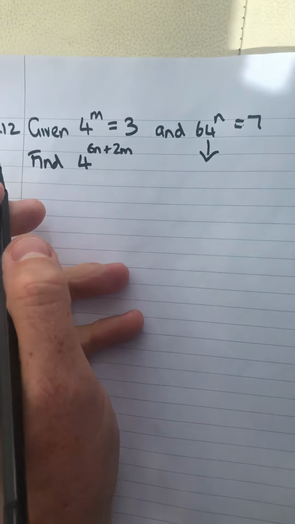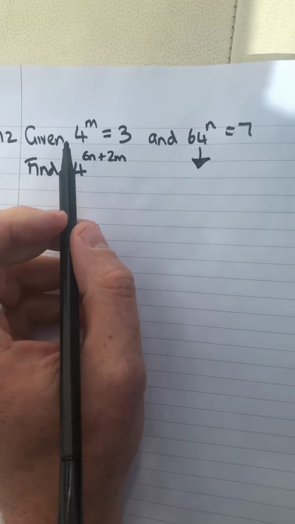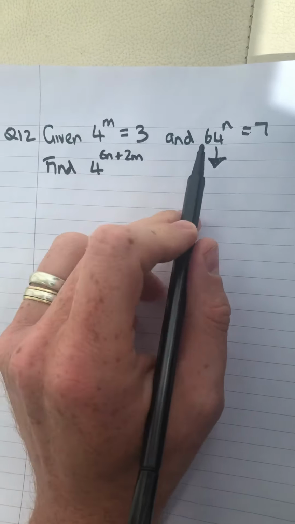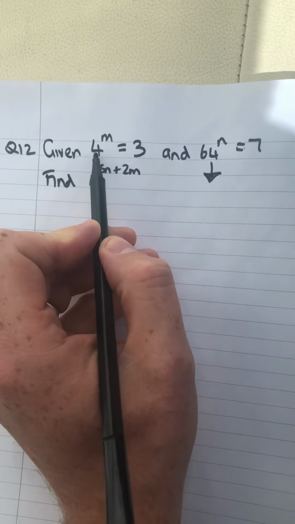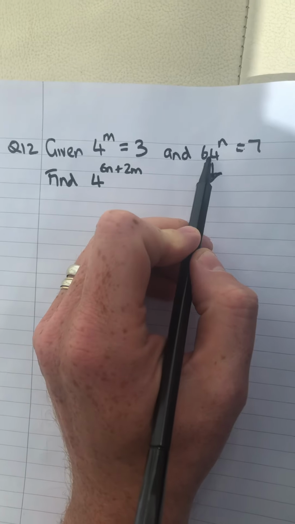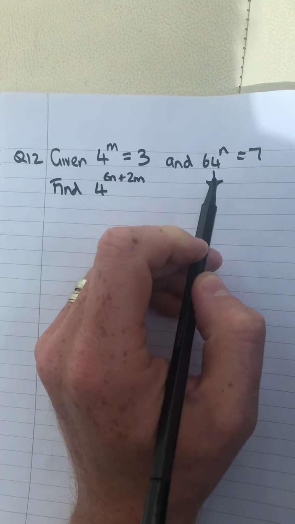Right, here's what I think is the solution for question 12. You're given that 4 to the power of m is 3 and 64 to the power of n equals 7. The first thing to spot is the base numbers are different. That's 4 and that's 64. But 64, you know, is something that's related to 4.